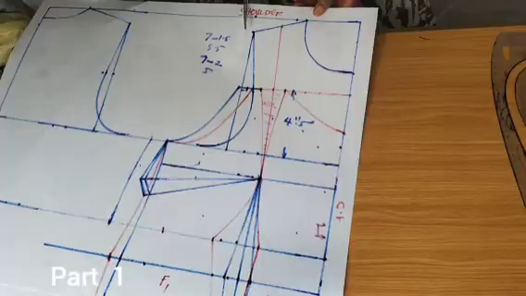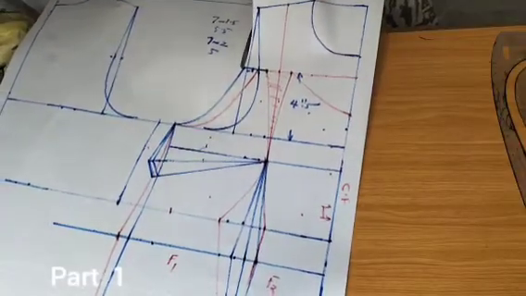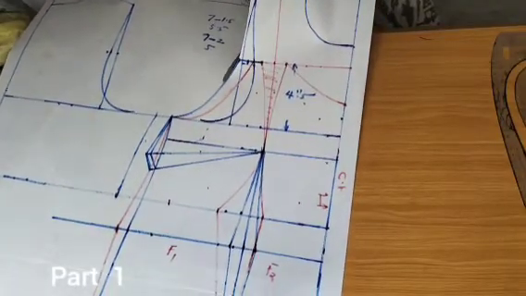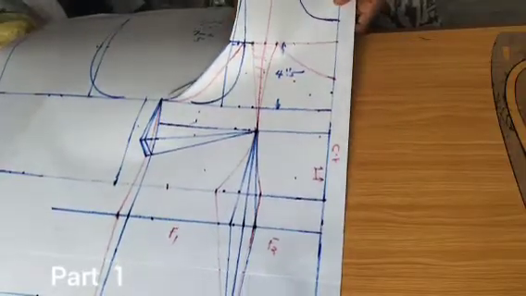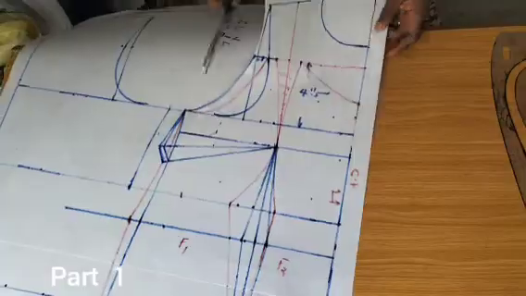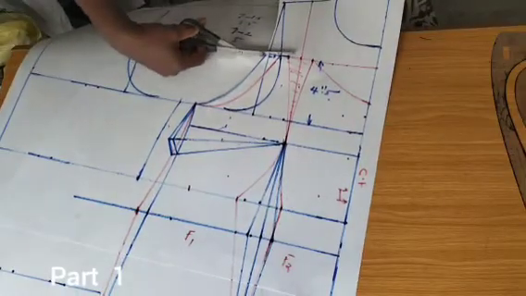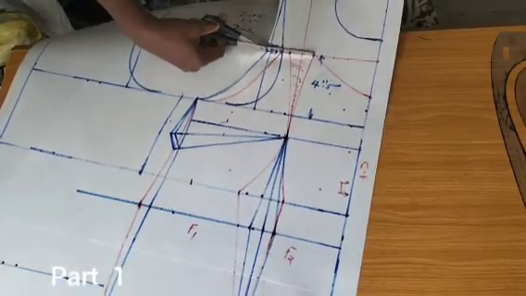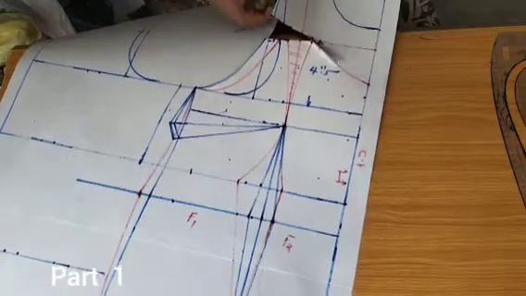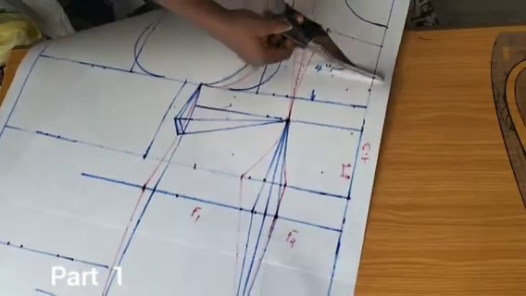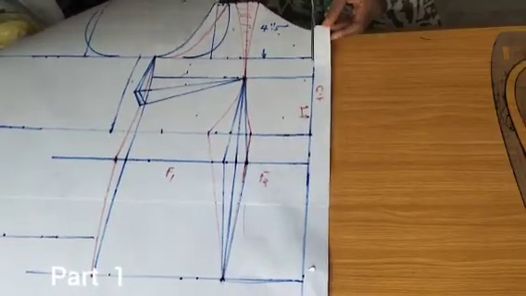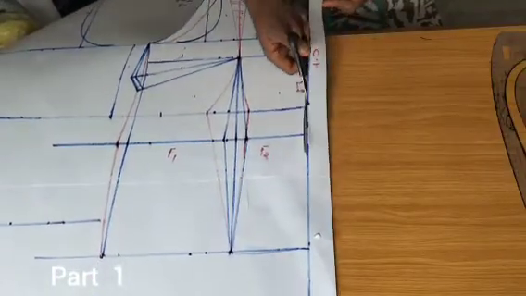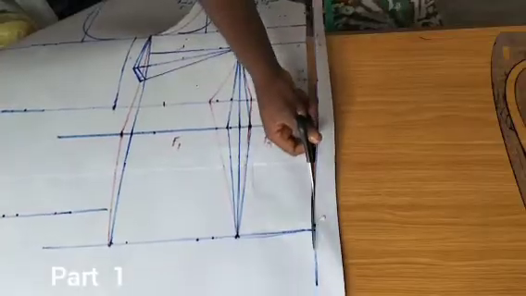So cutting my pattern now, I'm going to cut my pattern right here, following the sleeve. Then I'll go into the neckline. I'll cut through my center front line.